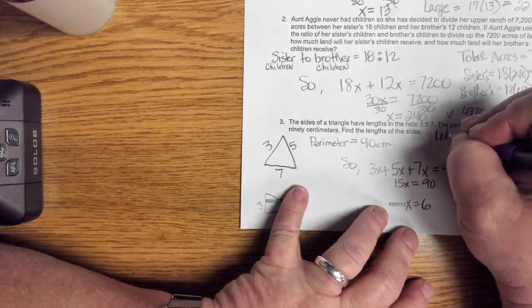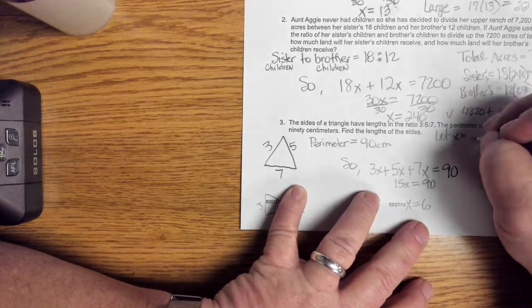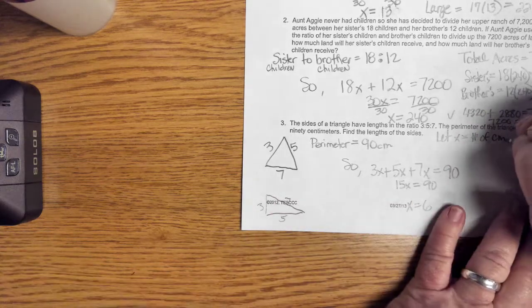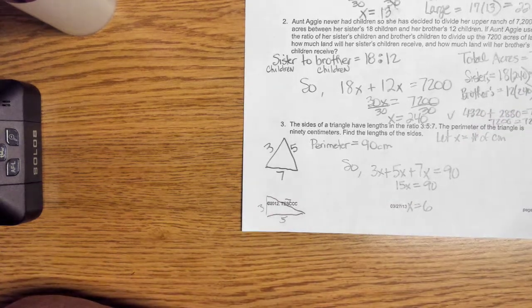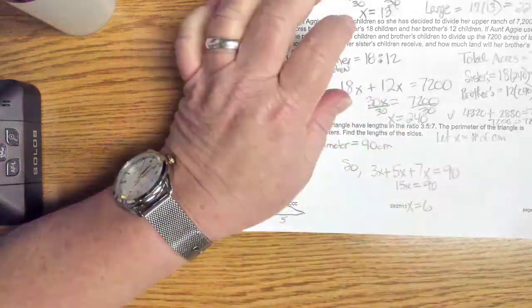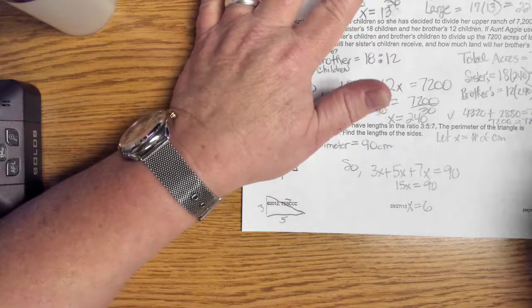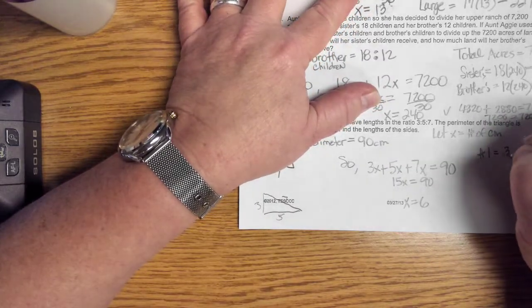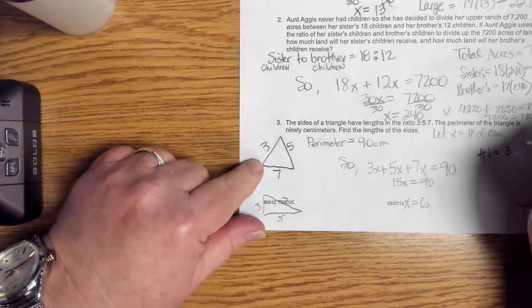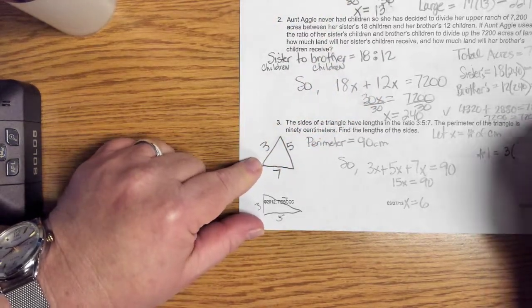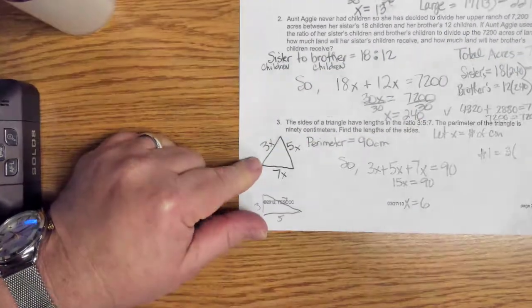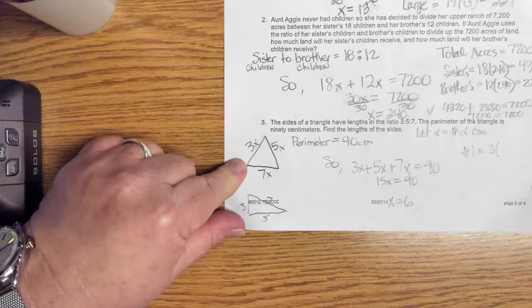So I will write up here, let x equal the number of centimeters. So let's see the sides. I've got one side, I'll call it number 1. It's going to be 3x. So this is going to be 3x, 5x, 7x. I guess I could have represented it that way. It would have been better.